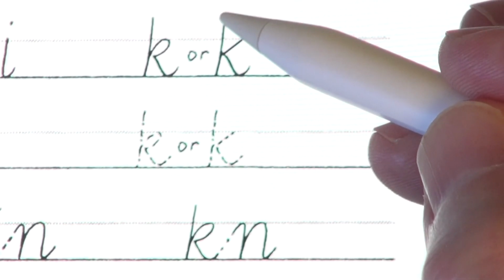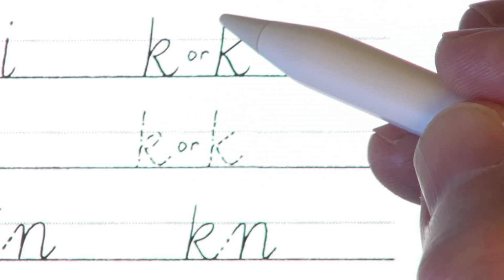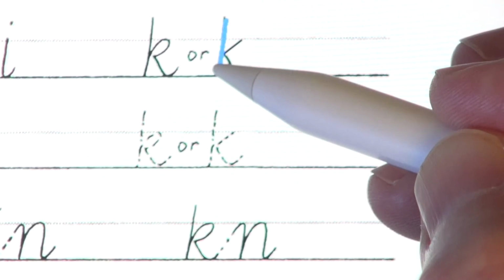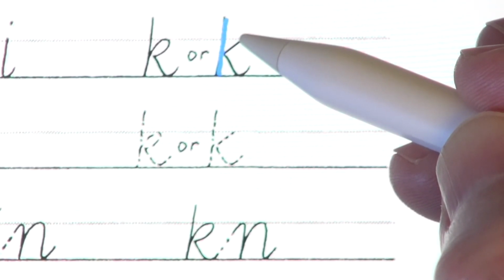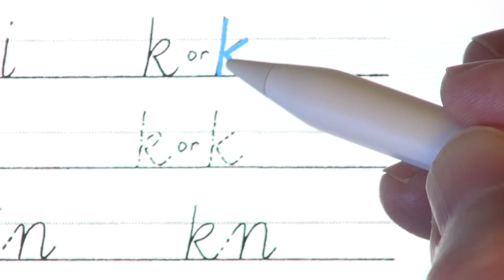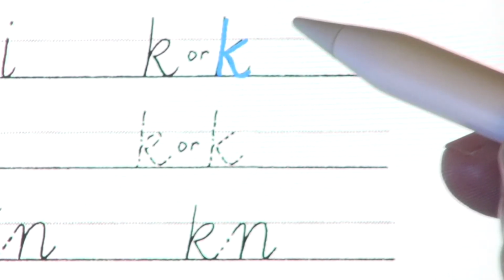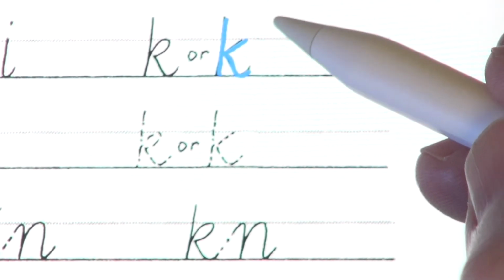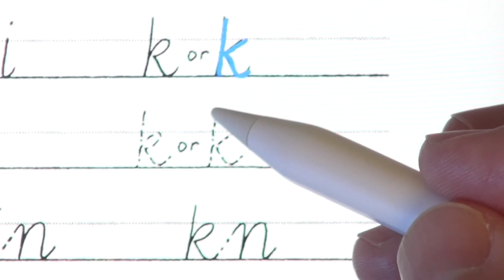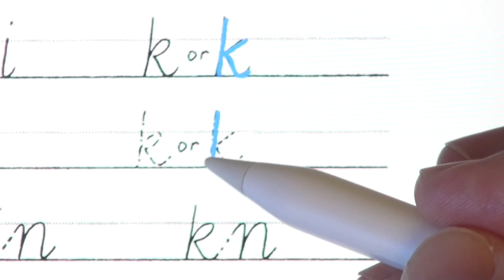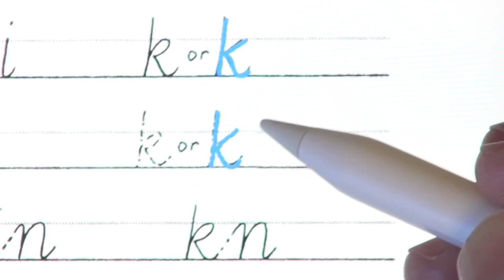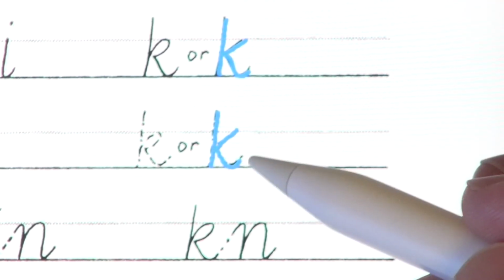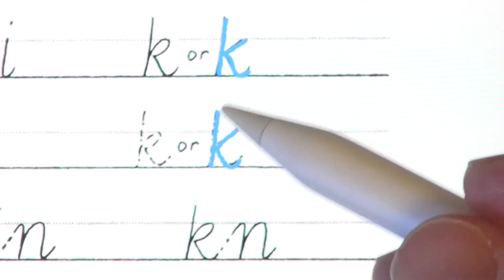So we're going to start at the top, the ascender height, and down to the baseline, pick up the writing instrument, move over a 90-degree angle, and then a nice exit serif. Let's try tracing one more time with the dashed line, and just a light serif there. It's a little bit of a bigger serif than the lowercase l.